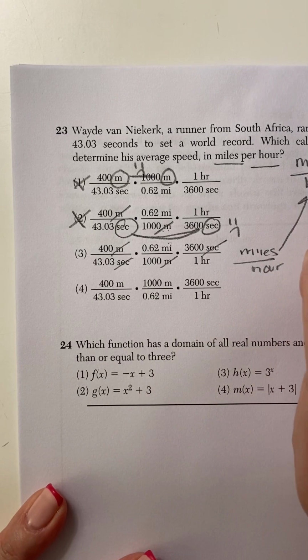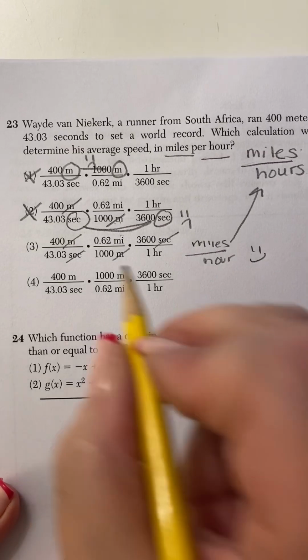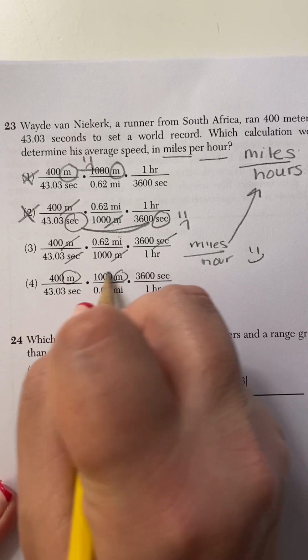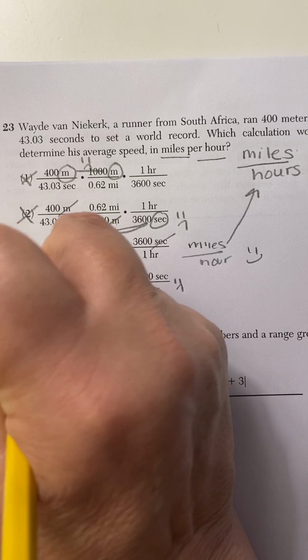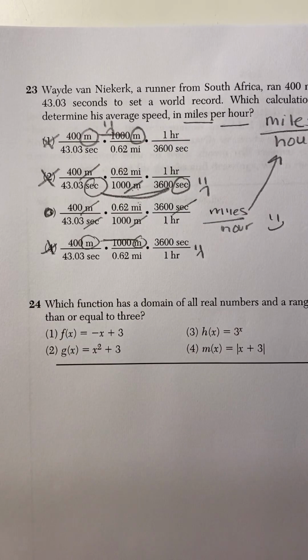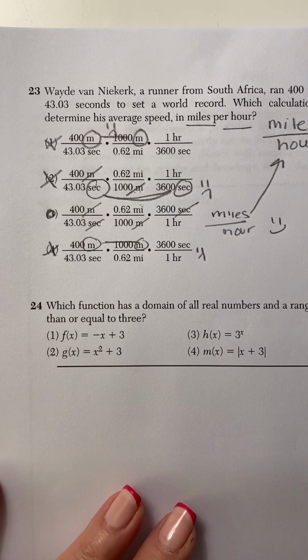Looks like what we want. Okay, but so that looks good. I'm going to check choice 4. Meters, meters on the same level, not good. Okay, don't pick choice 4. So your answer is choice 3 by simply eliminating and canceling units by units by units.